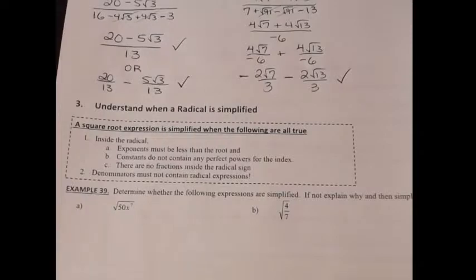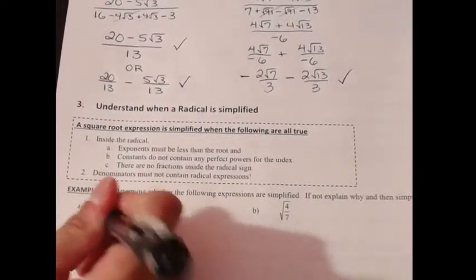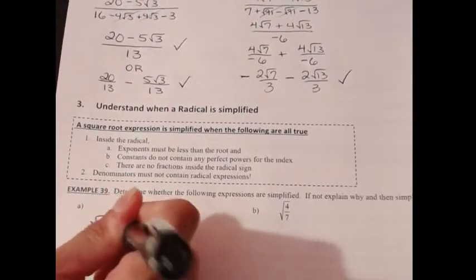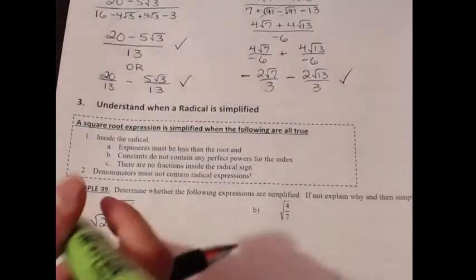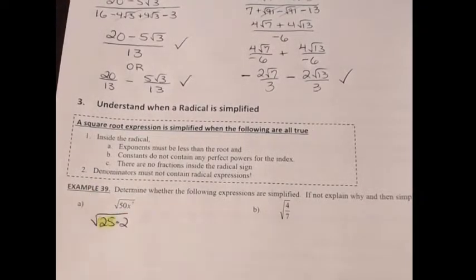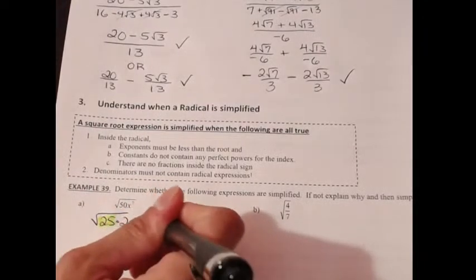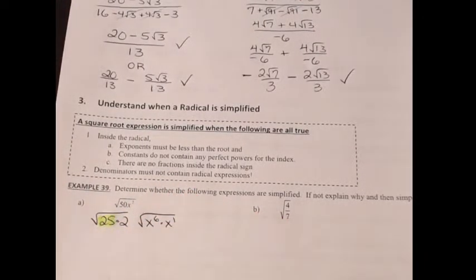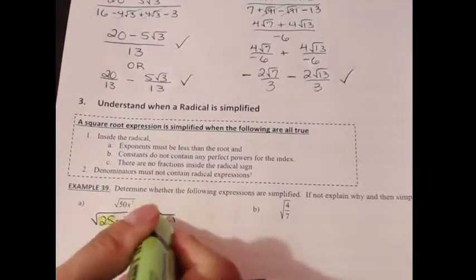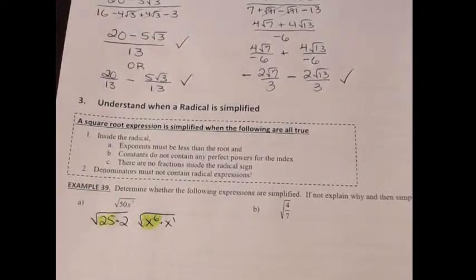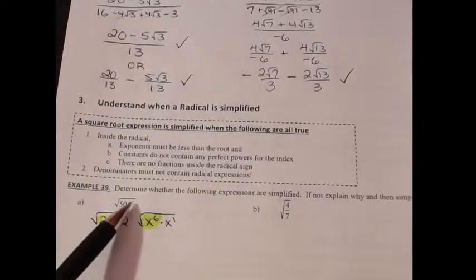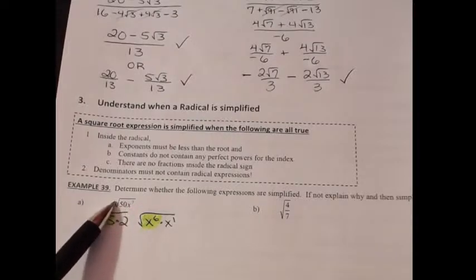We saw a whole bunch of these already. Immediately you would say, yeah, the square root of 50 breaks down into 25 and 2 because 25 is the perfect square. And then square root of x to the 7th, well, that breaks down into x to the 6 times x to the 1st, where x to the 6 is my perfect square. You see how the power is greater than the index? The index is 2. Your root is 2.